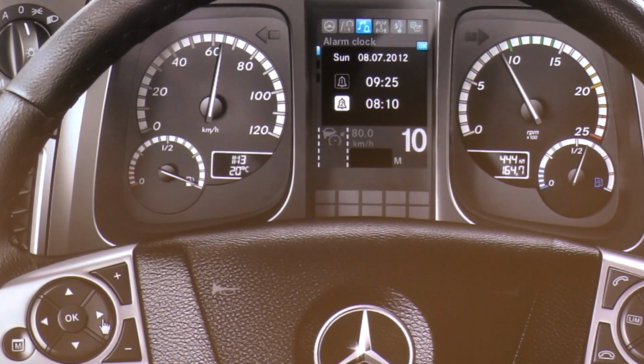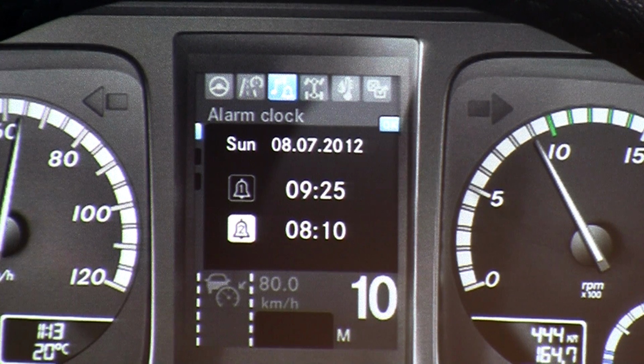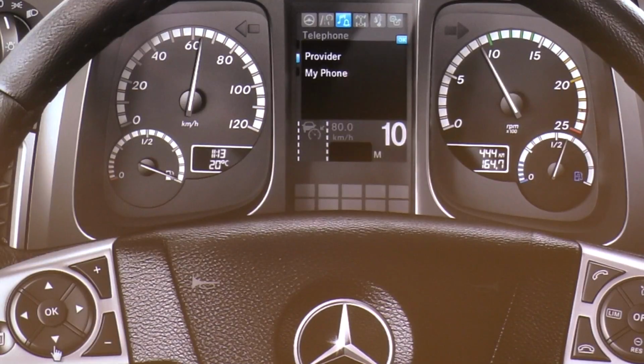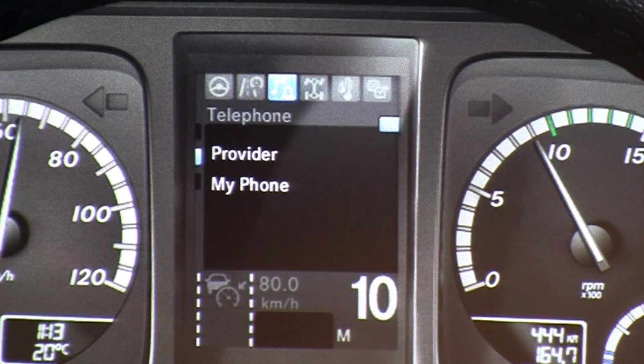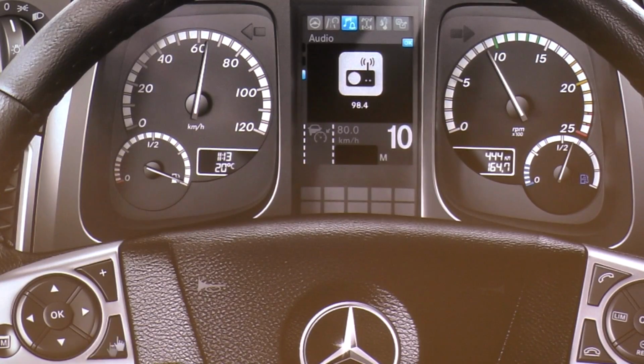All our trucks are fitted standard with an alarm clock, so we have the function to be able to set alarms within the trucks. Also Bluetooth telephone functionality and audio functionality is all within this menu. So this chapter is all about the audio and telephone Bluetooth type setup.